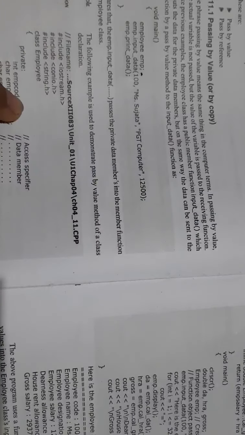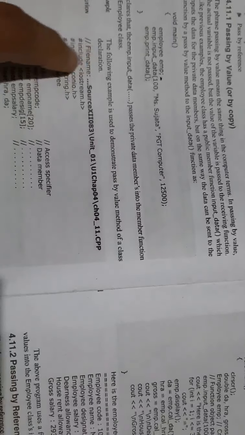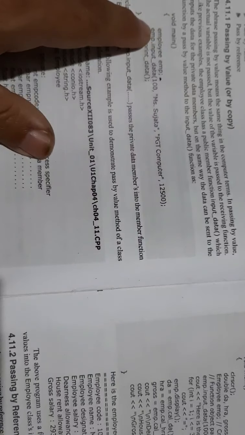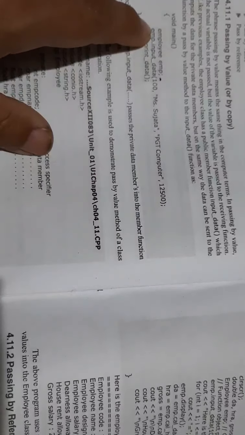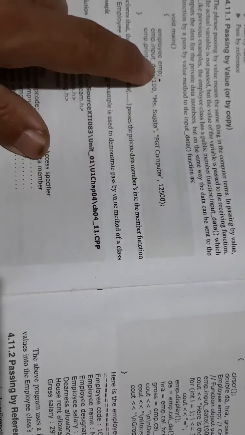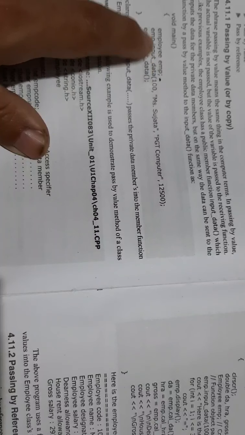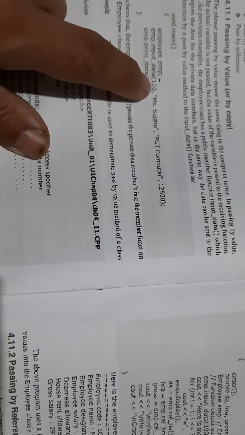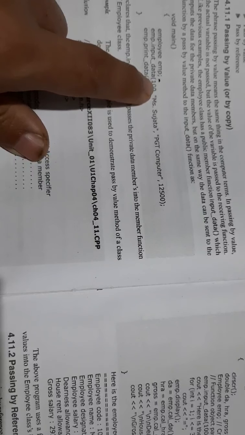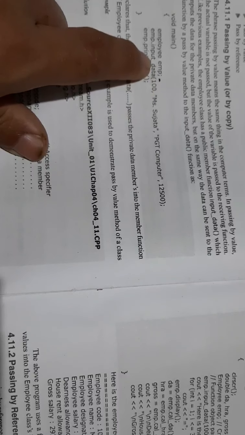So in there, you saw that the object could pass its data using the member function. That means that this is initialization, right? So you're assigning the value of the object by the member function.